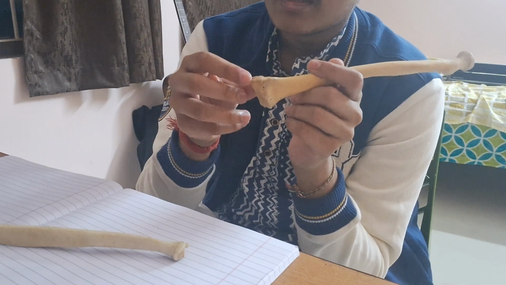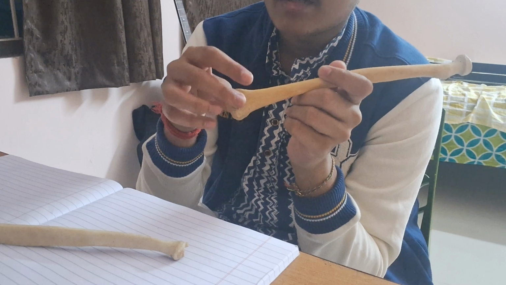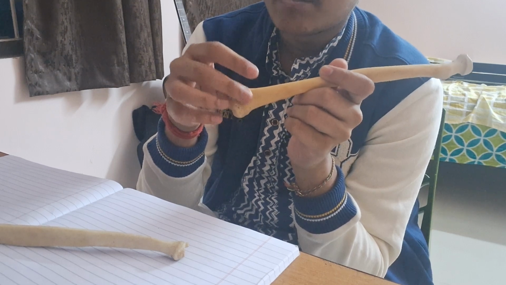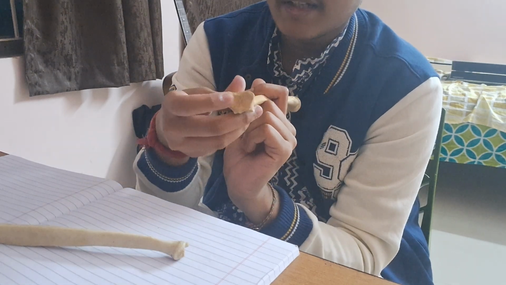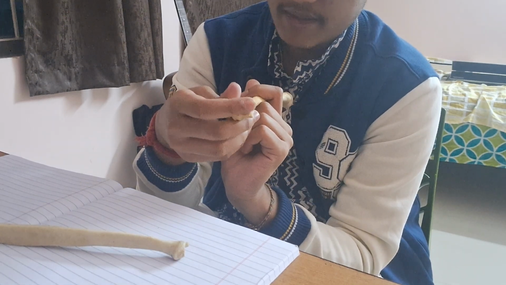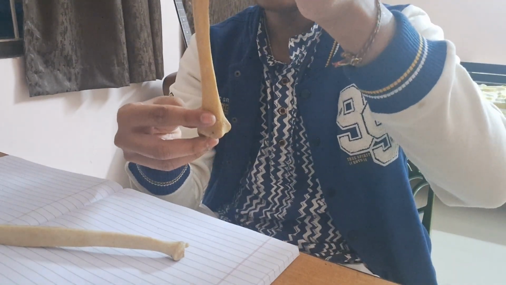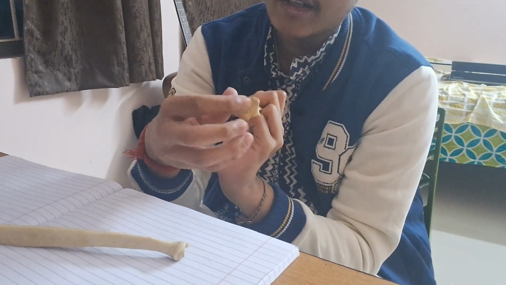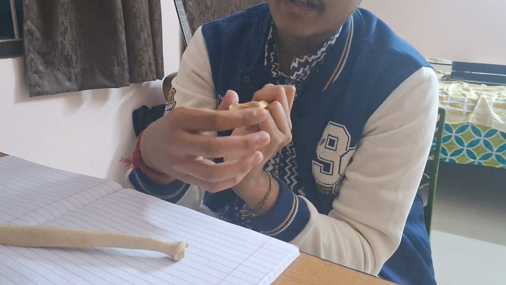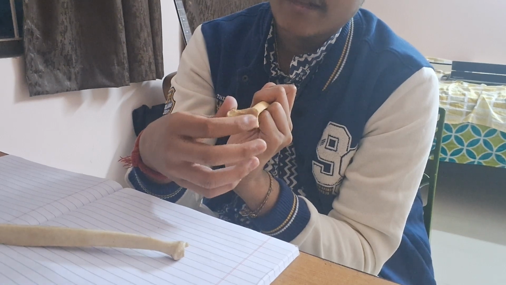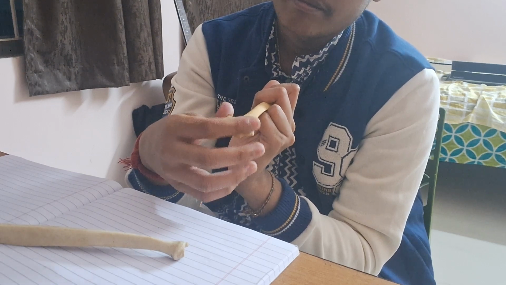The tip of the styloid process gives attachment to the lateral carpal ligament. The anterior surface gives attachment to the palmar radiocarpal ligament. The inferior carpal surface has a lateral triangular area and a medial quadrilateral area. The lateral triangular area gives attachment to the scaphoid. The medial quadrilateral area gives attachment to the lunate bone.